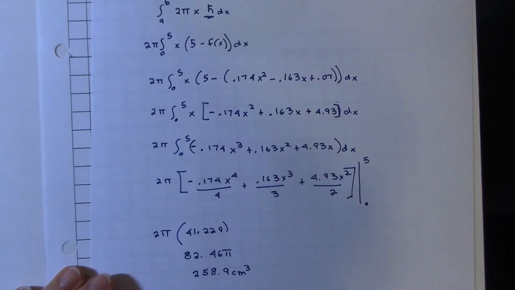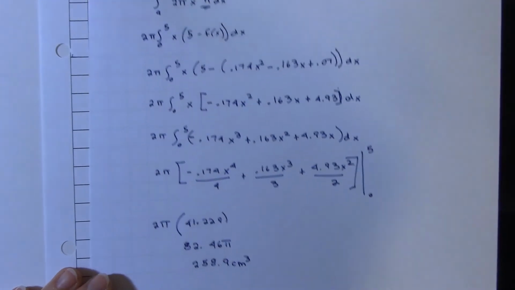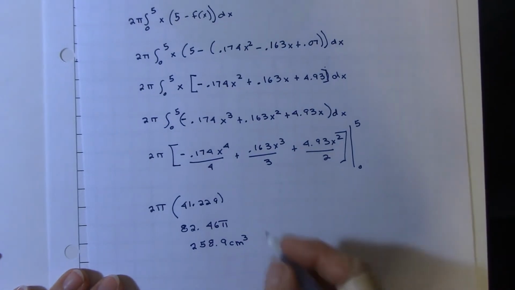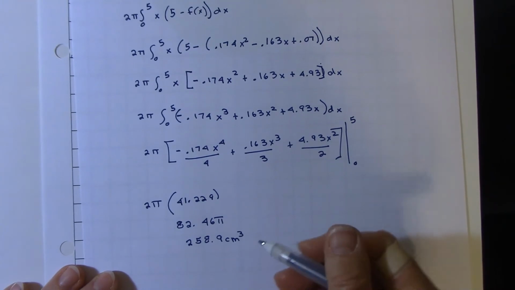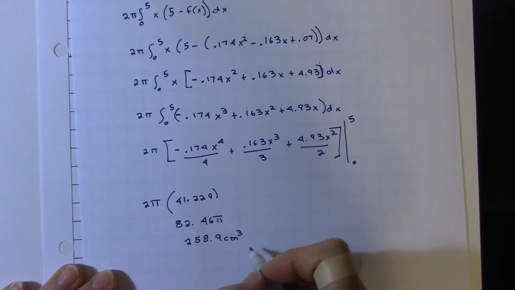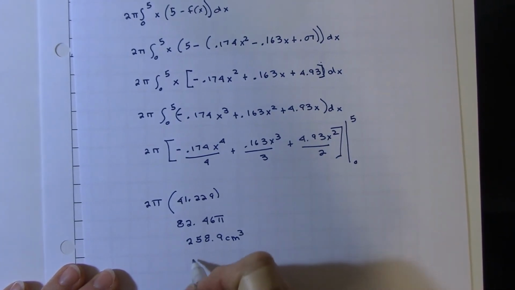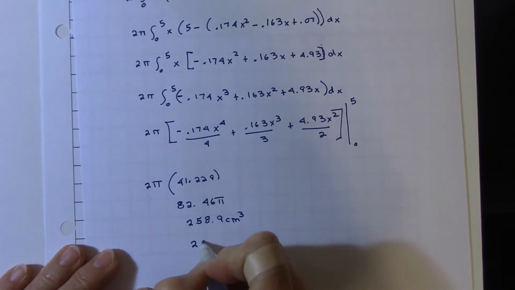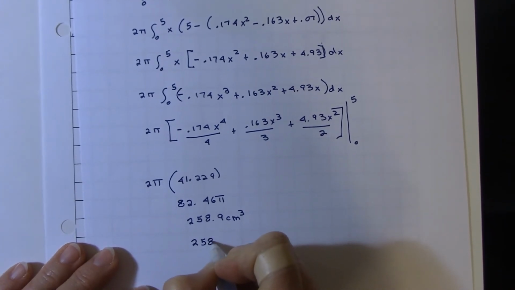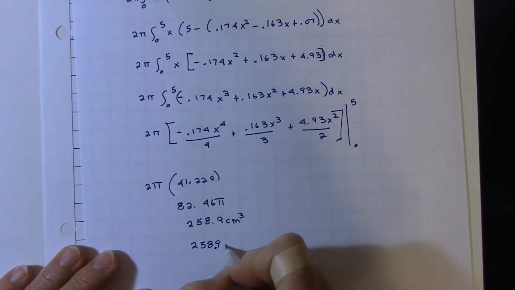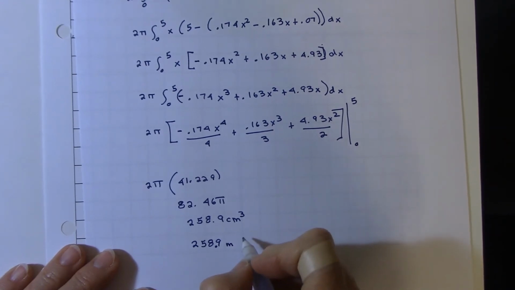Centimeters cubed is roughly the same as milliliters, and so we have 258.9 milliliters.